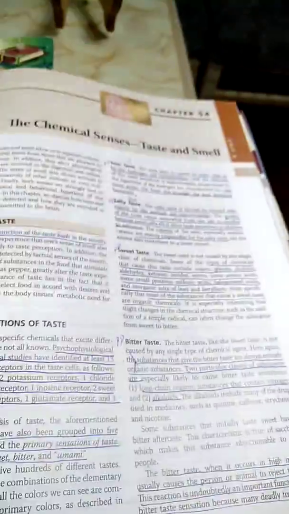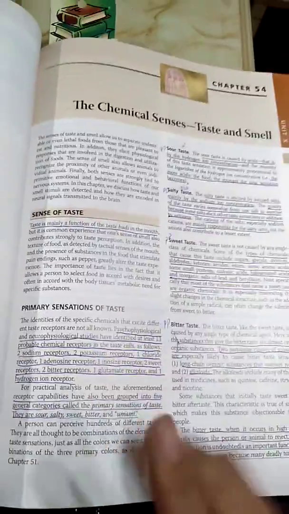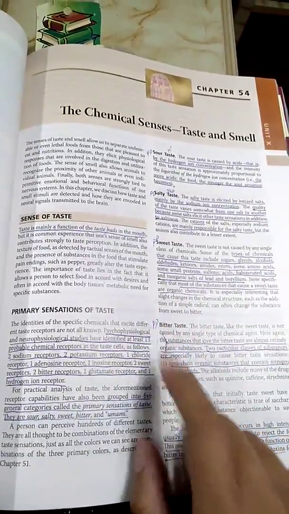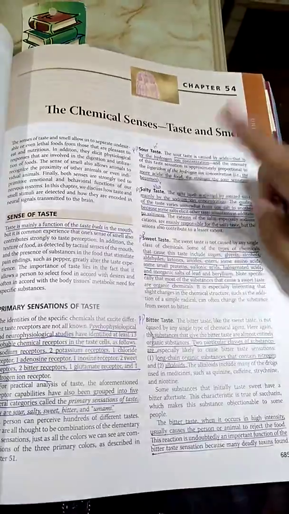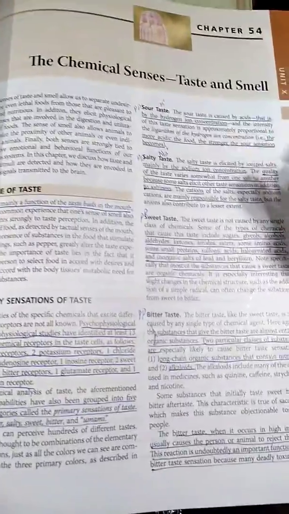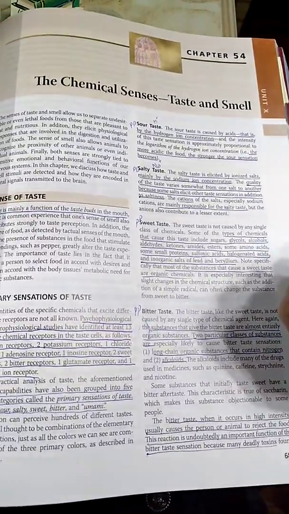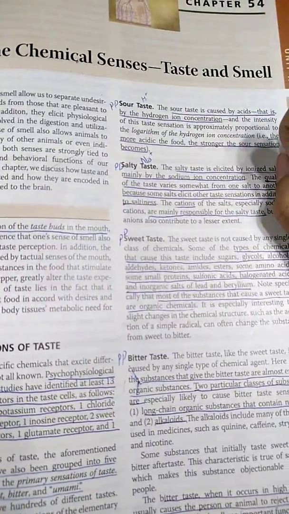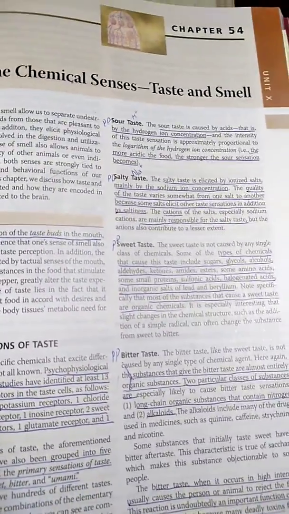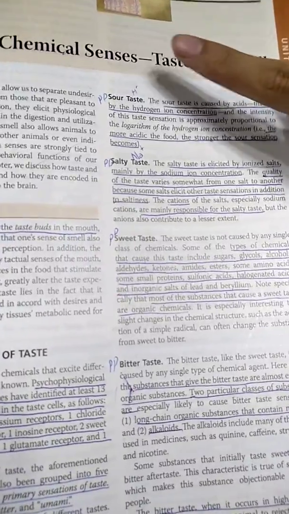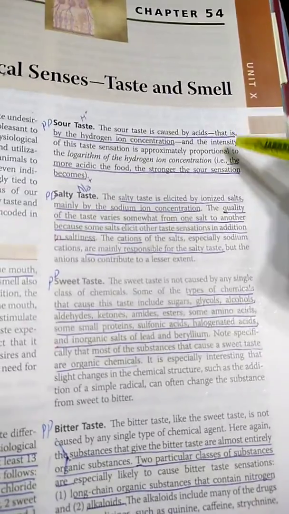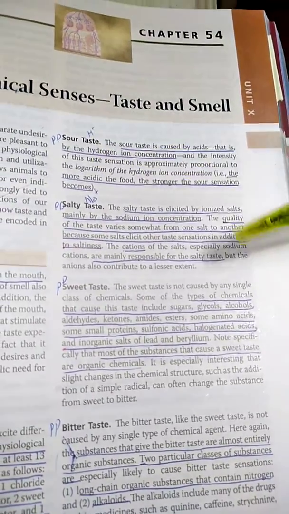In this last chapter, the taste one, you only have to know about the sensations of taste and where they are located. There are basically 5 tastes: sour, salty, sweet, bitter, and then you have umami. Sour taste is present on the sides or the back of the tongue. Any type of acidity that you feel is basically the sour taste.